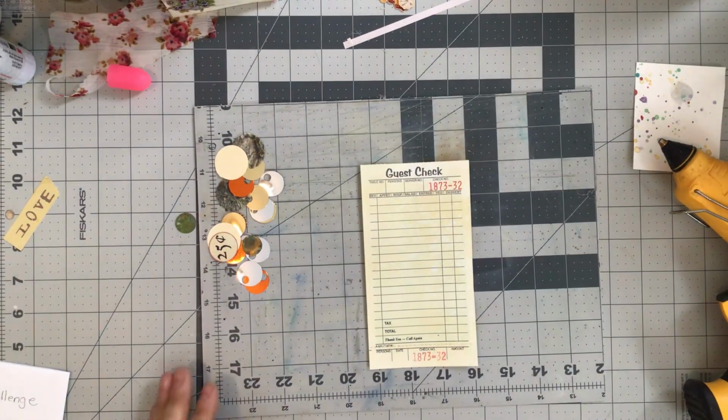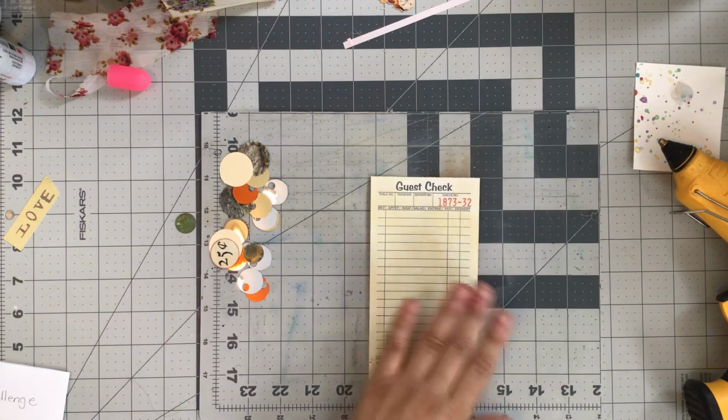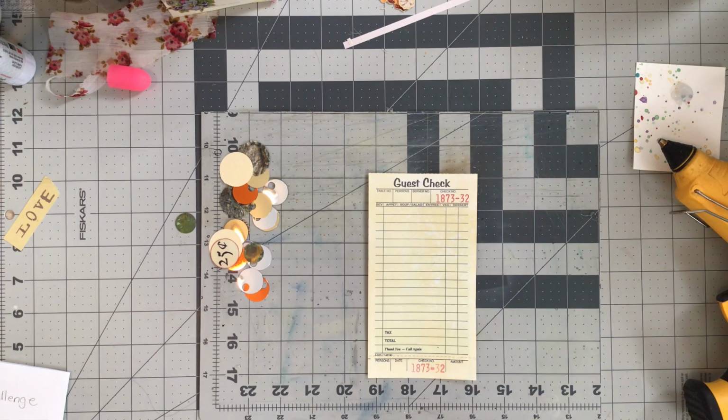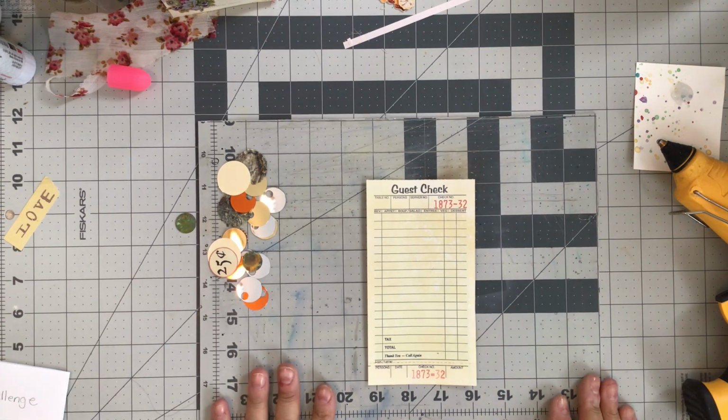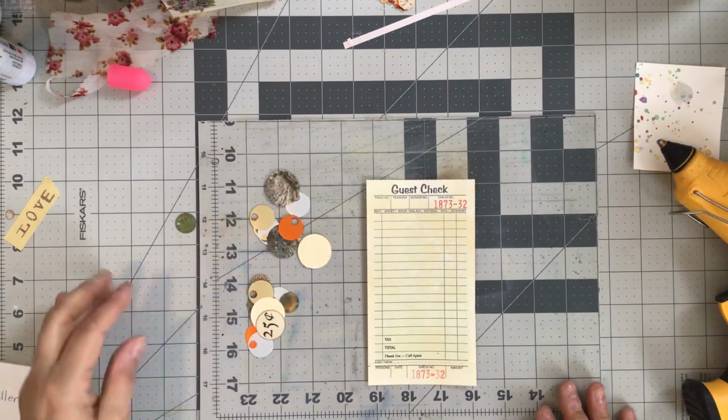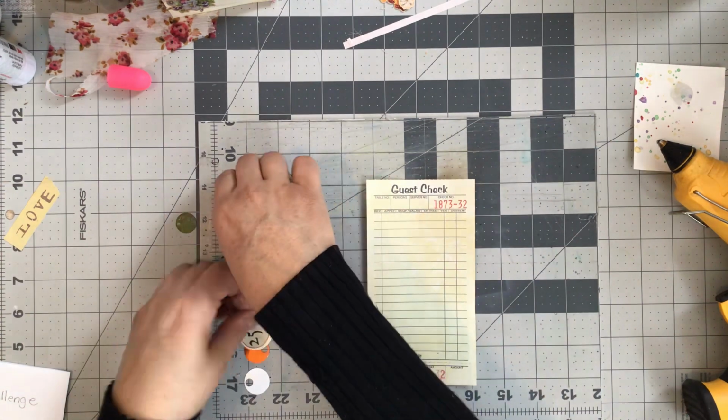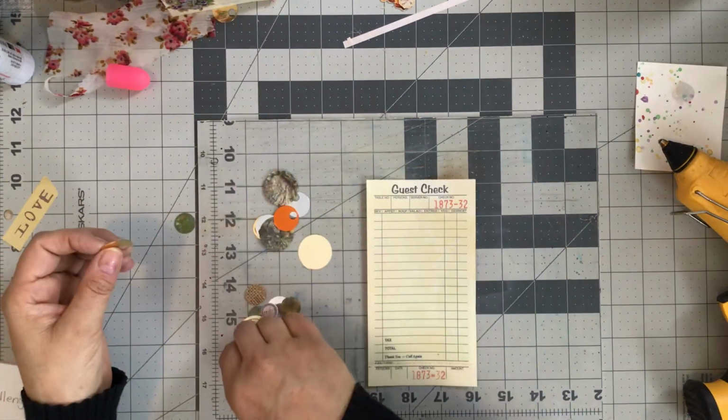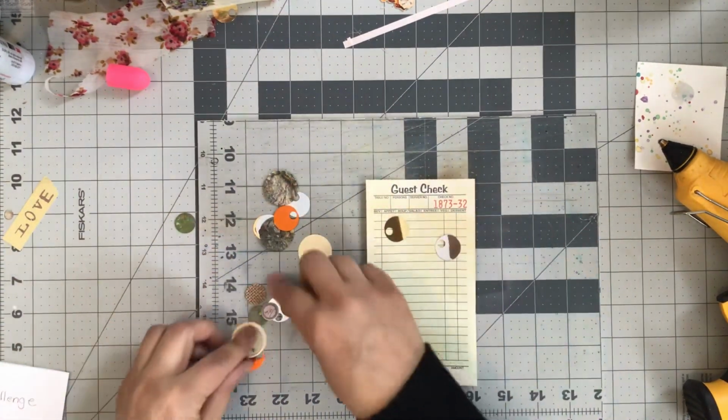Okay. Then I thought we would, let's see, just put the circles down. I'm just trying to think. Yeah, let's just put some circles down. See how this looks. Because it might not even play out nicely.